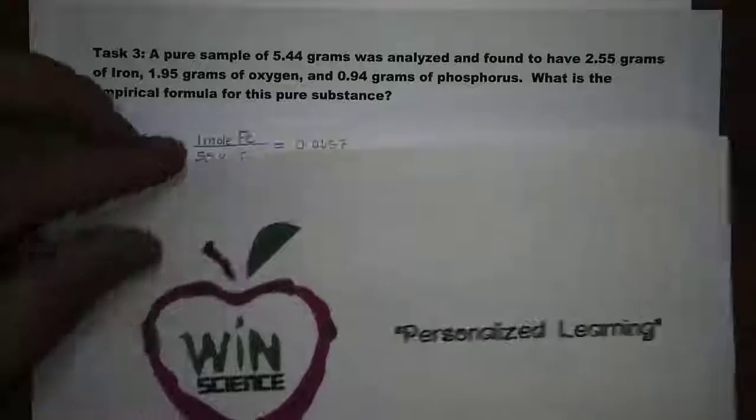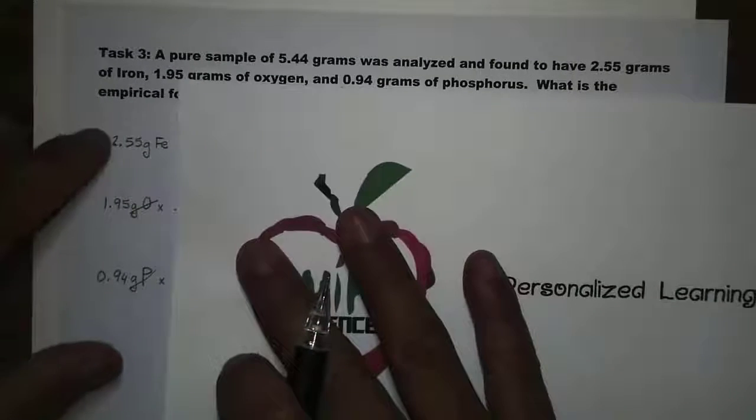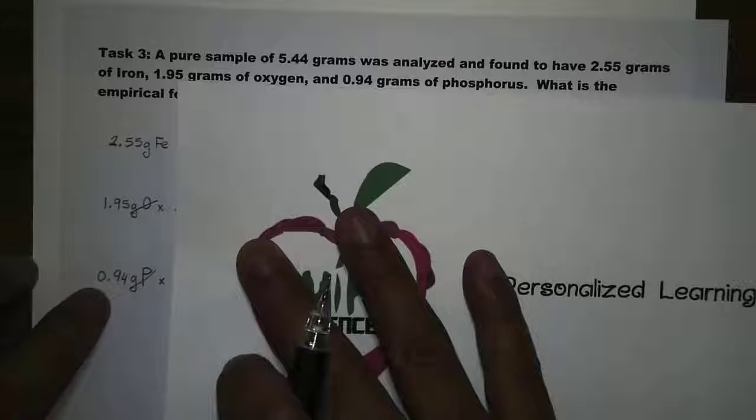So that was pretty easy. So I have this layout ready for you. I have the mass for iron, the mass for oxygen, and the mass for phosphorus.